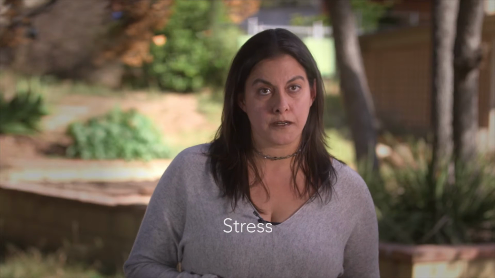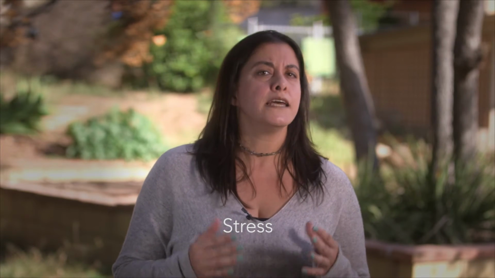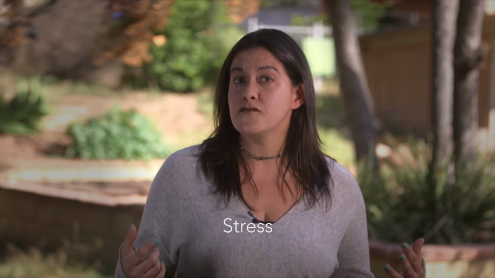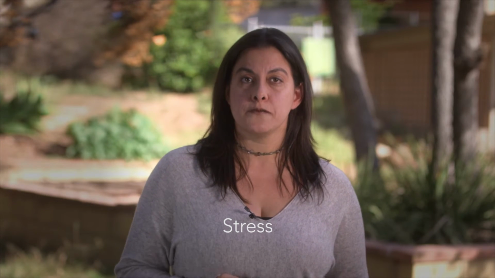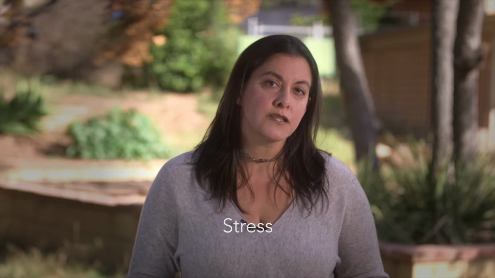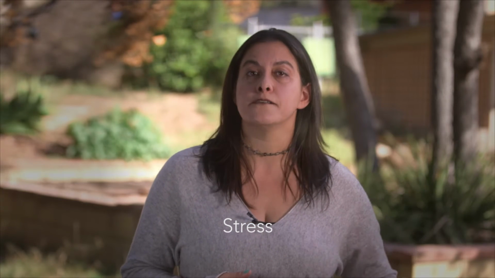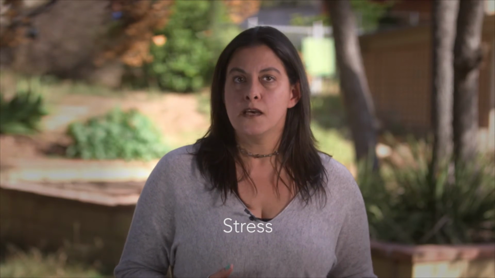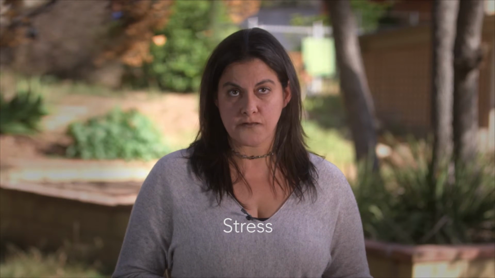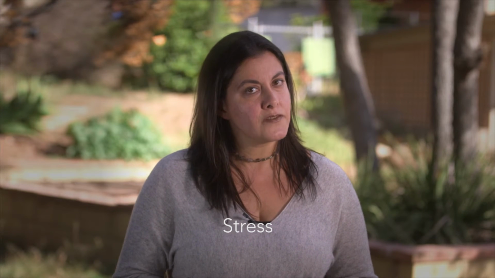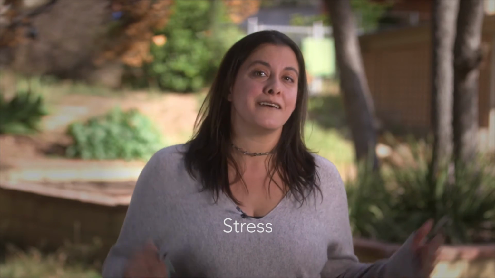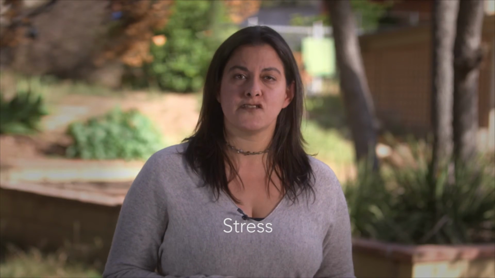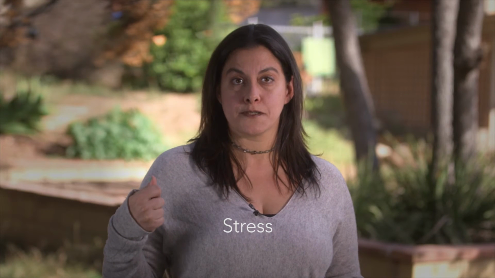Now let's move on to the stress part of the stress vulnerability model. As I said earlier, environmental stressors have an impact on vulnerability and can either trigger the onset of schizophrenia or increase symptoms. Examples of stressful life events include losing a parent early in life, death of a loved one, physical or sexual abuse, or loss of a job. Stressful life events don't necessarily have to be negative. Getting married or having a baby are examples of positive events that are also stressful and can trigger symptoms.